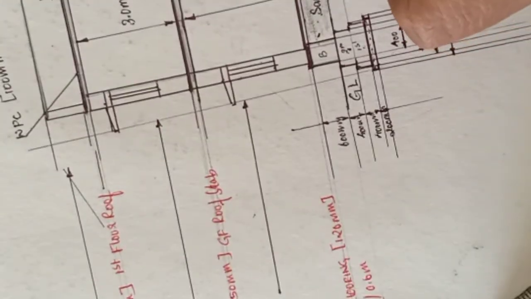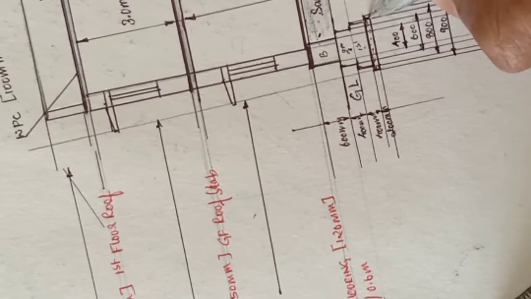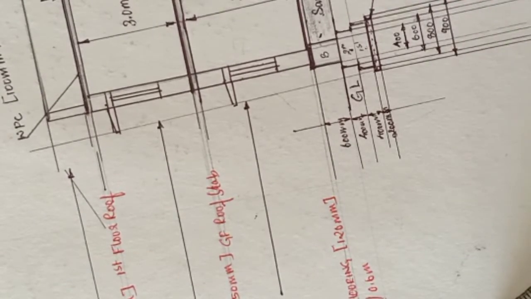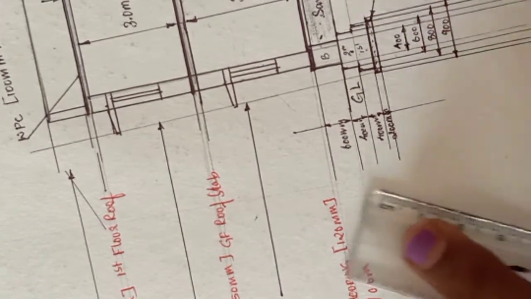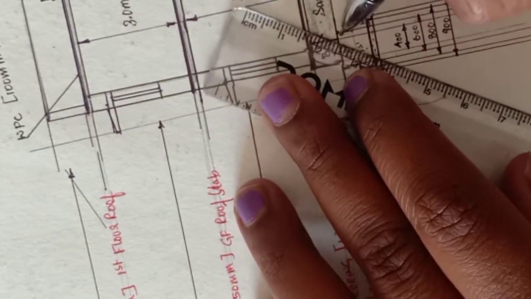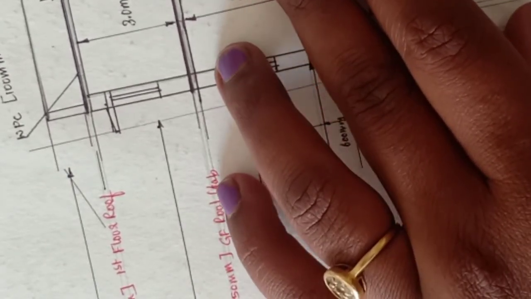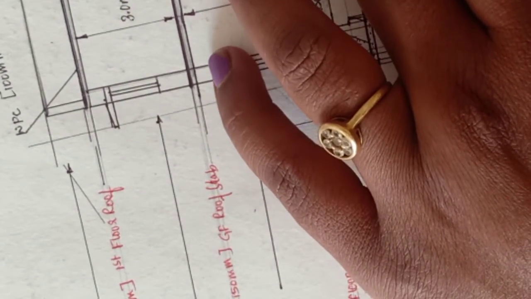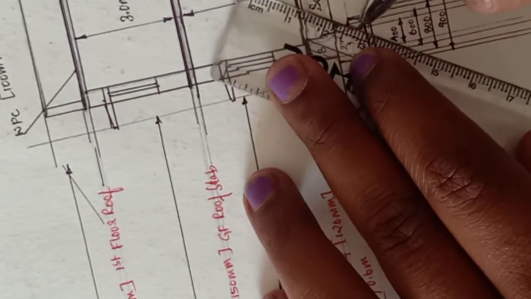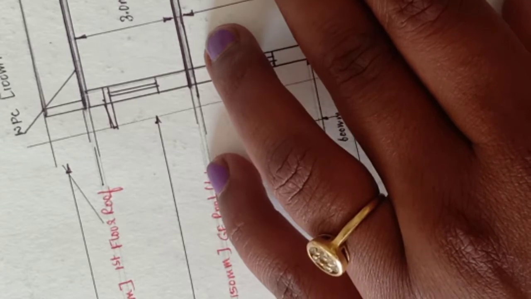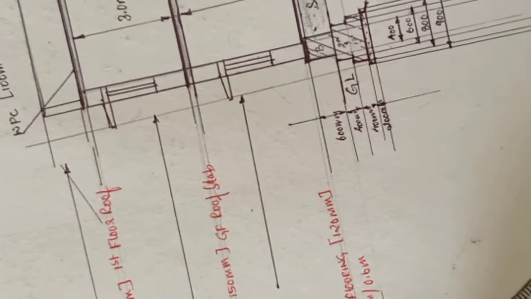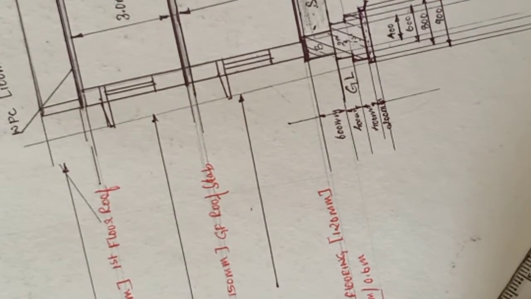So this is the sand filling, CC bed, then first course, second course is already shown, hatching, then the staircase.